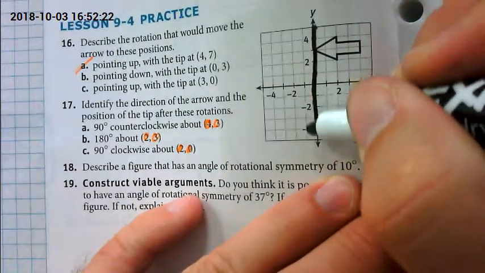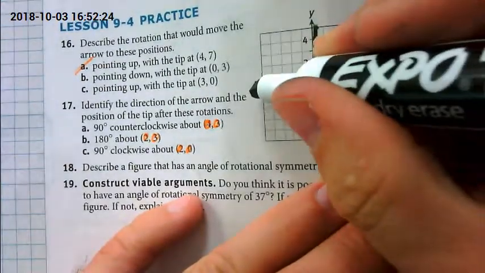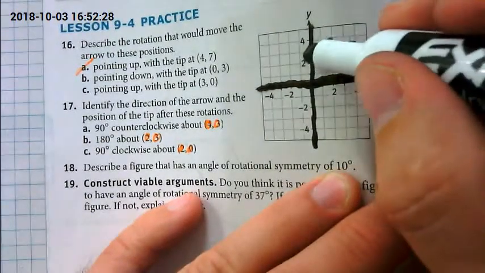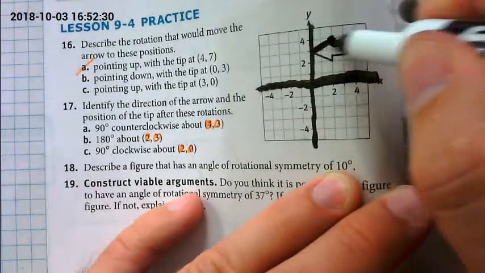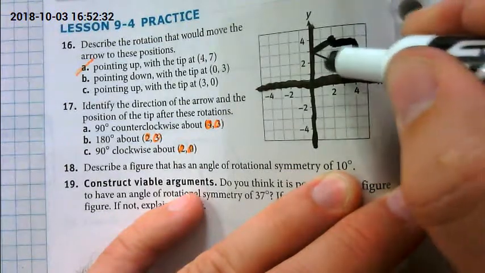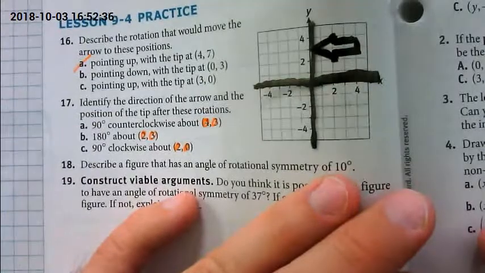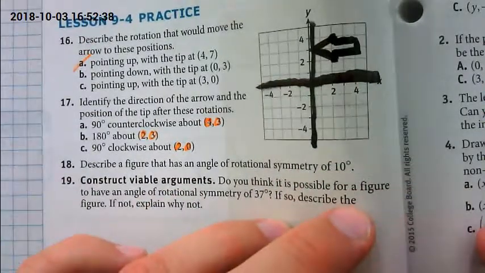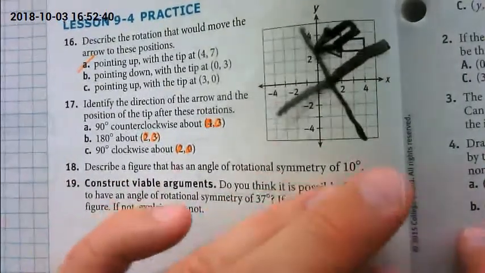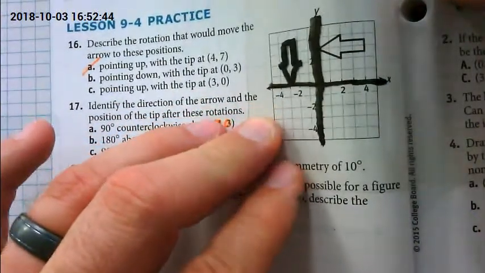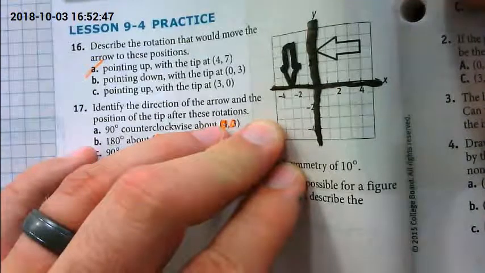So I'm going to trace my X and Y axis so that I can see my X and Y axis. You don't have to do this. And then the arrow is right here, right? So now, if I was to rotate this 90 degrees counterclockwise around the origin, the origin's not moving, and it goes to right there.